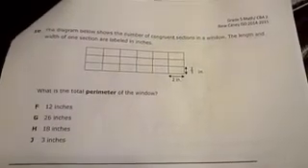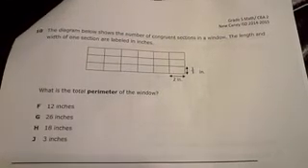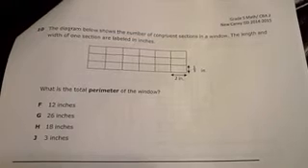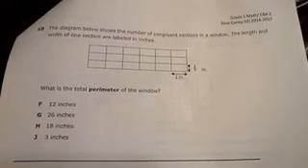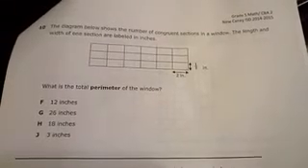Number 10. The diagram below shows the number of congruent sections in a window. The length and width of one section are labeled in inches. What is the total perimeter of the window?